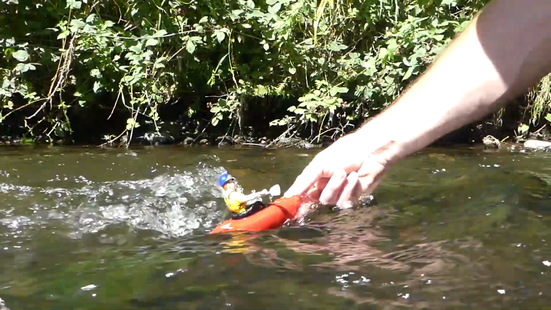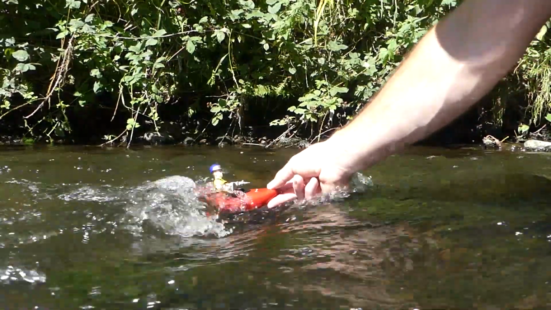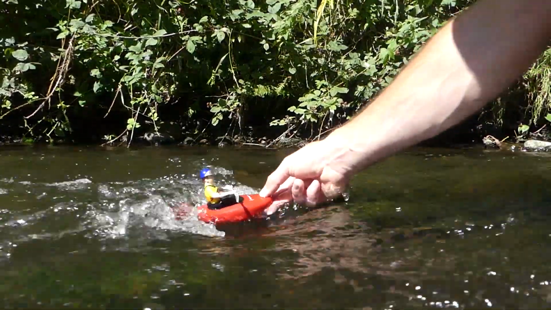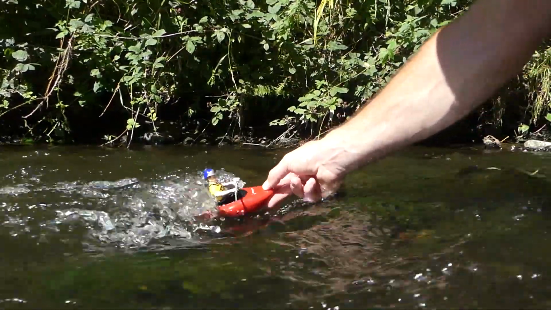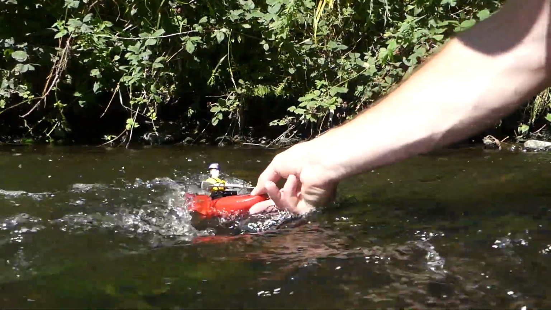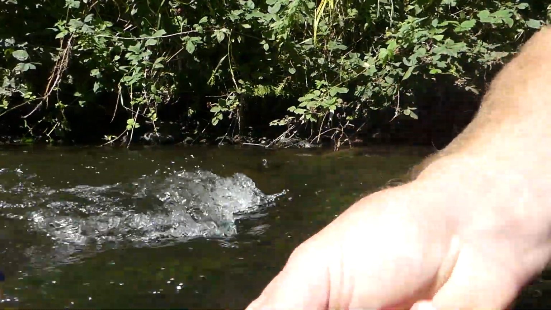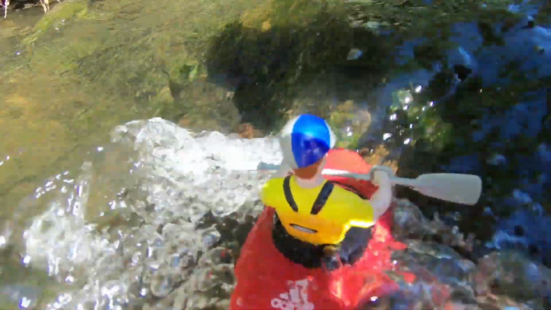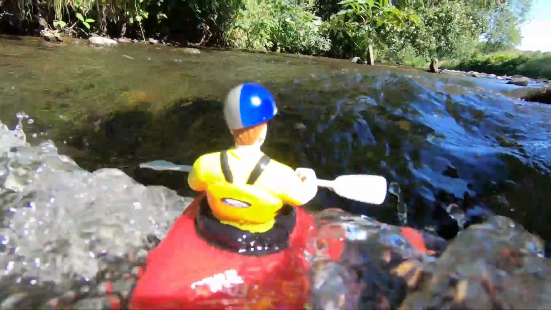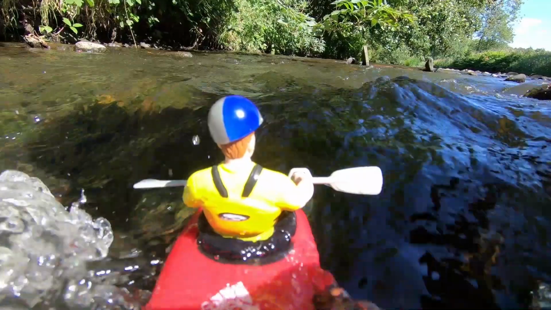The best way to access the surf wave is from the side, and this can be done to manoeuvre on the river or to surf and play. Controlling the boat while surfing is a combination of rudder strokes, edging, and gentle braking strokes if needed.